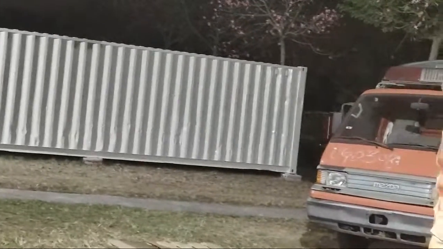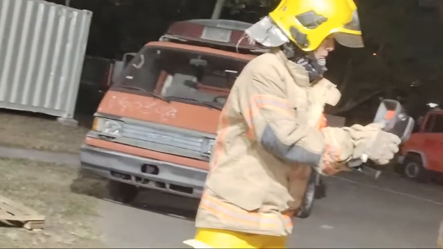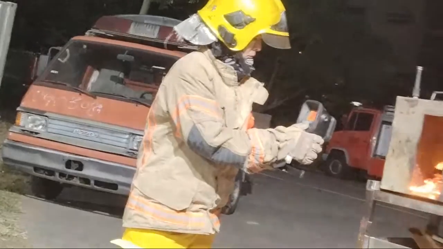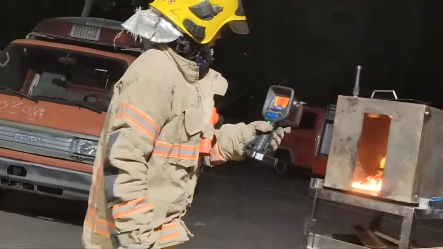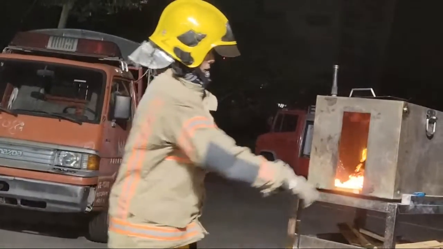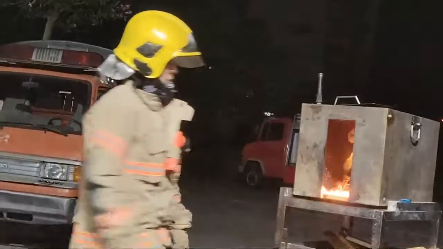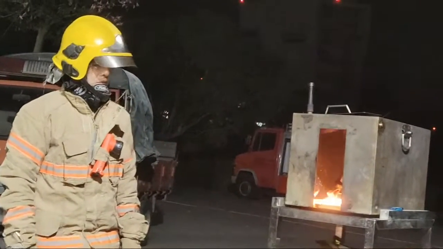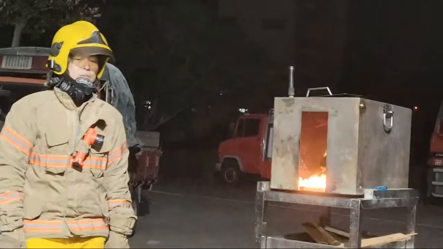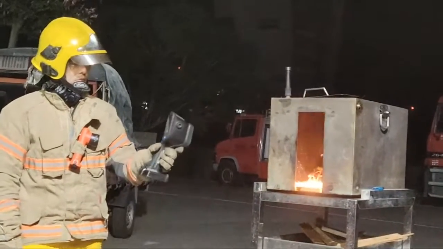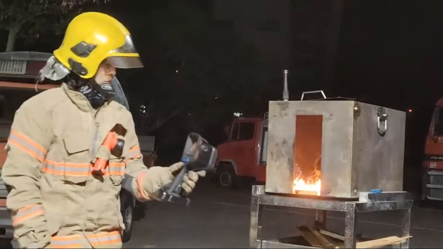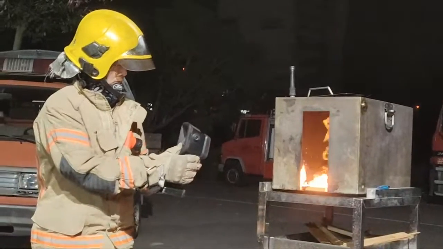The water flow pattern has 3 different kinds. When you turn all the way to the left, what does it create? Fog or straight? When you turn your nozzle to the left, fog, right? When you turn it all the way, that's what we call the full fog pattern. If you turn it all the way to the right, what does it create? Straight. That's why we call it straight.